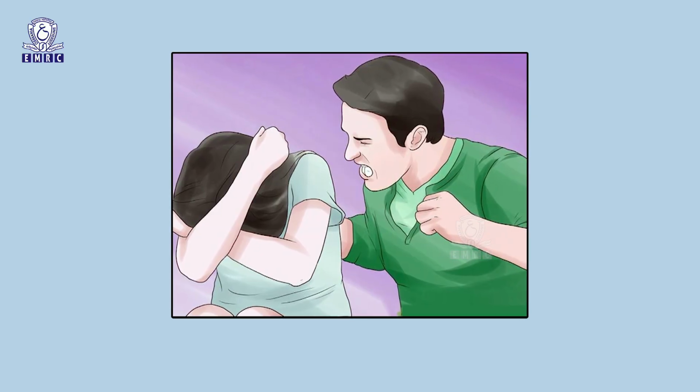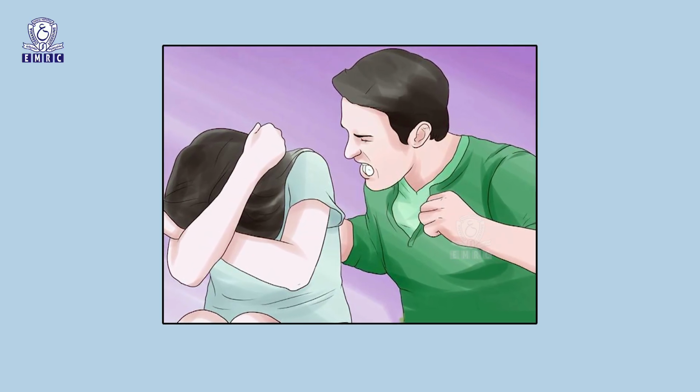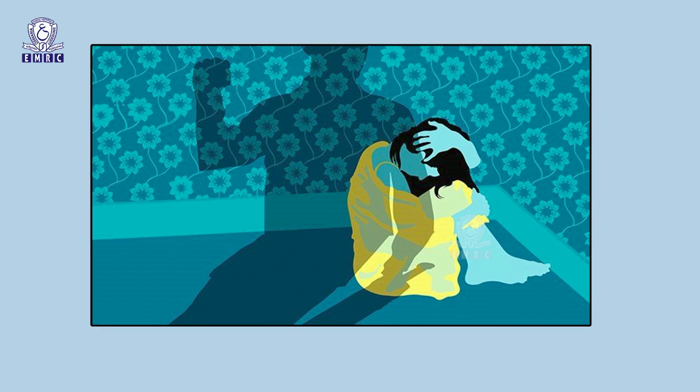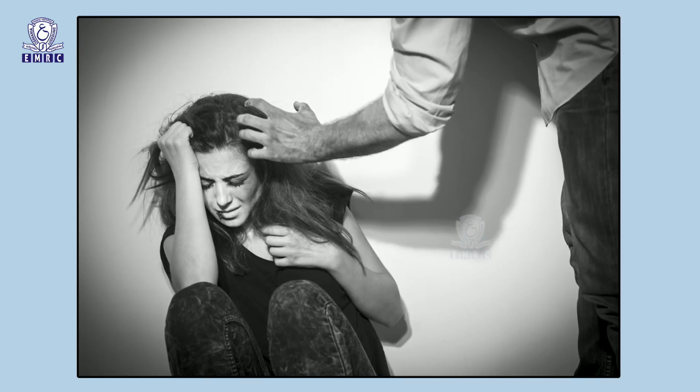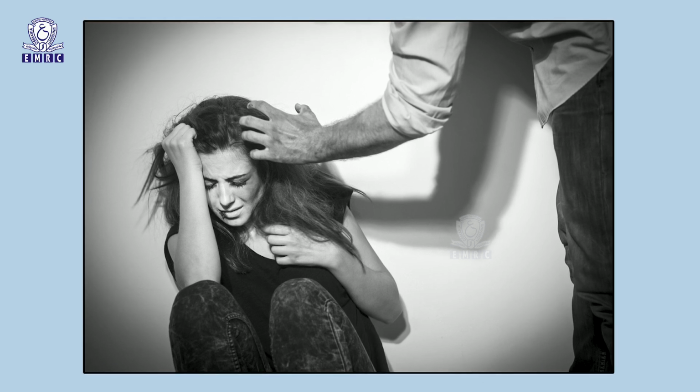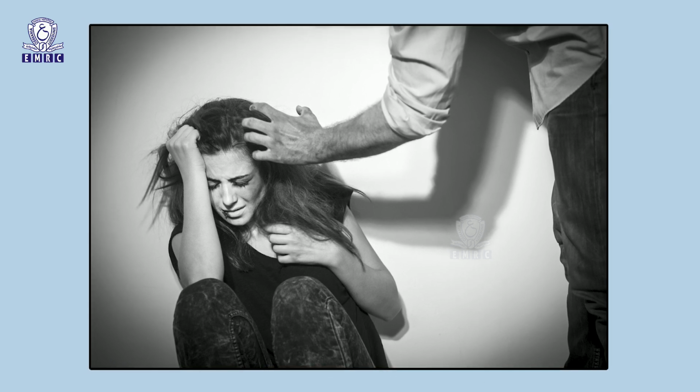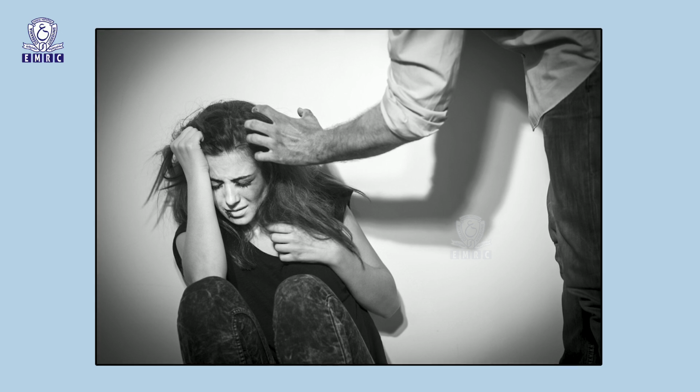The violence can range from slaps and kicks to broken bones, torture, attempted murder, and even murder itself. Women suffer humiliation in silence for fear of being thrown out of home, sent back to their parents, or of their own parents refusing to keep her with them.